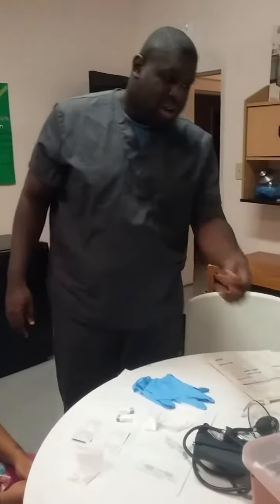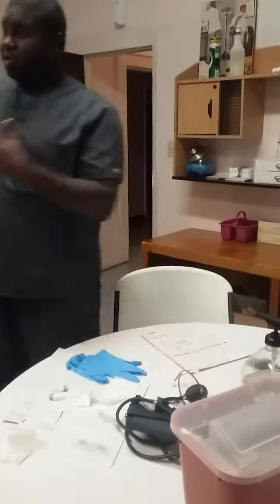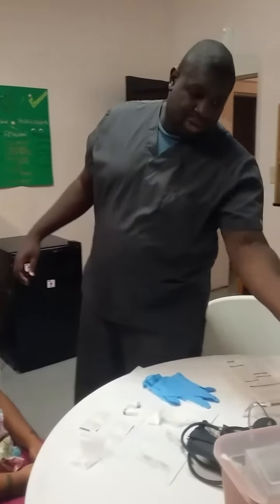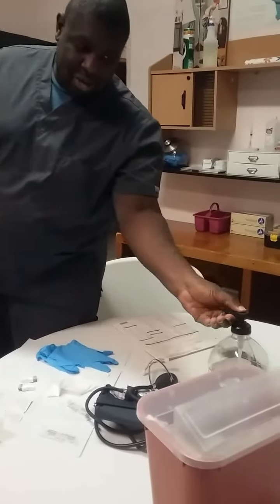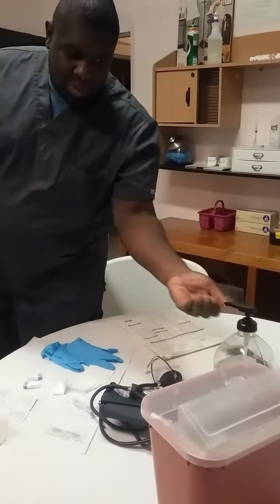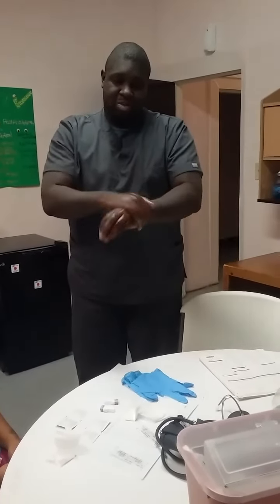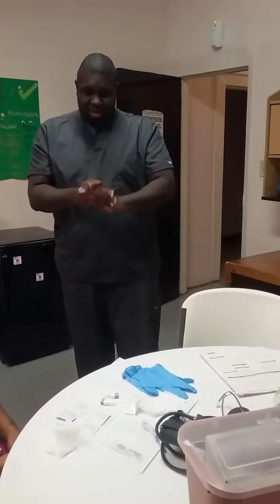Now the next step is to wash our hands. Normally you can go to the sink and do the whole thing, but it's always quicker to use some alcohol-based hand sanitizer. We're going to get a couple of squirts, and make sure that it covers every surface of our hands. Then we let them dry, and we keep going until they feel dry. Make sure there's nothing else on them. Okay.